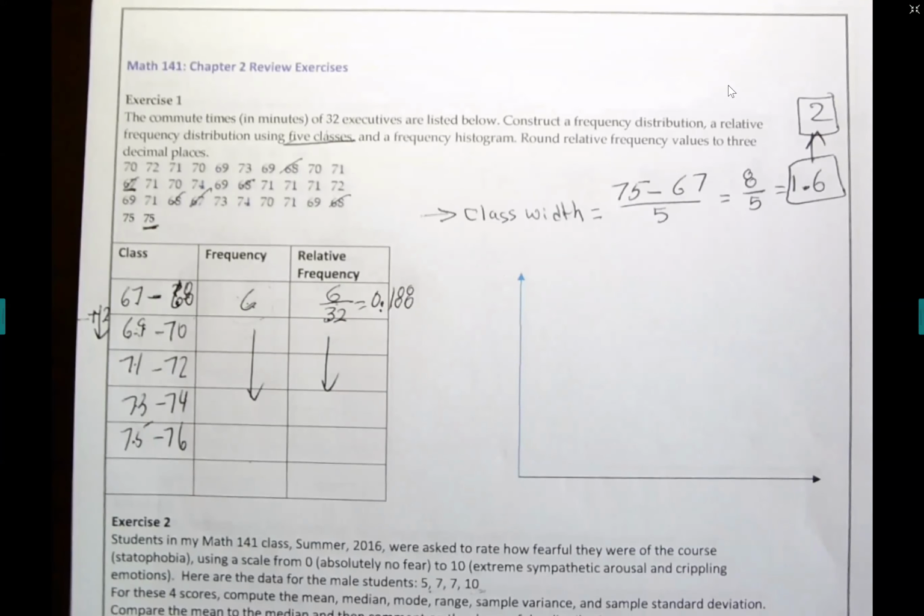Exercise 2. Students in my Math 141 class, summer 2016, were asked to rate how fearful they were of the course's statistics, statophobia, using a scale from 0, absolutely no fear, to 10, extreme fear, arousal, and crippling emotions, don't like stat at all. Here are the data from the male students: 5, 7, 7, 10. So the 4 students. Okay, find the mean and the median. That should be easy, guys.